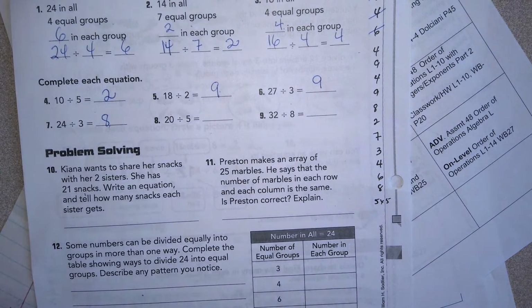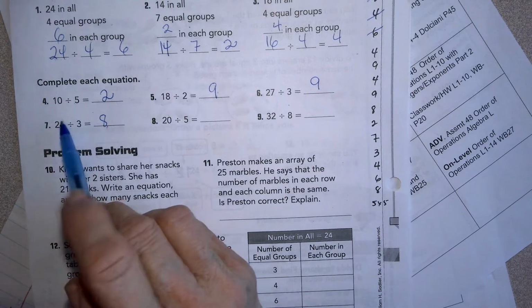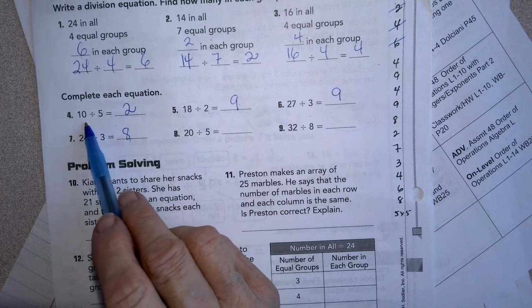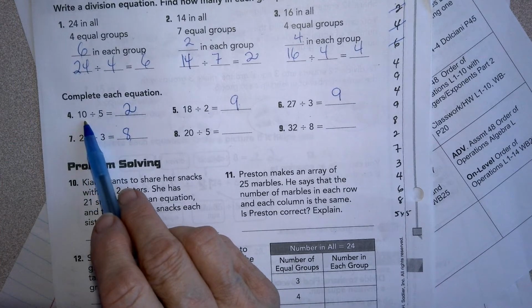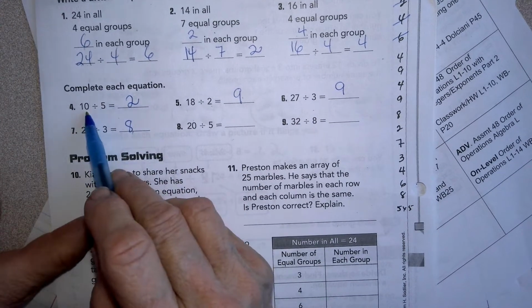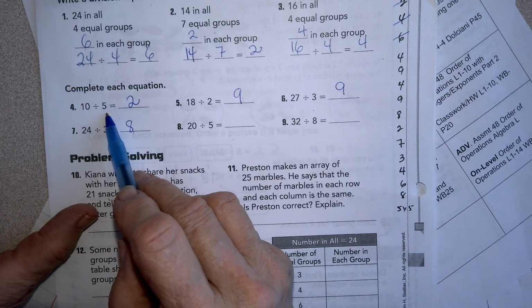And by the way, on the next test, I'm not going to expect you to know facts other than maybe 2. Can you handle dividing by 2? Listen carefully. I'm going to have answers that will give you 2. For example, I could say 10 divided by 5. How many 5s are in 10? 2.